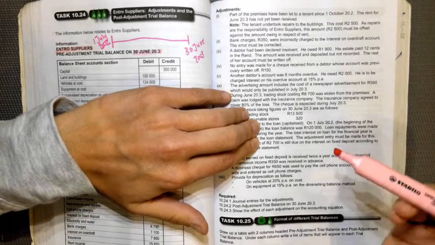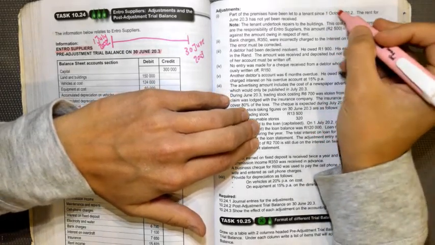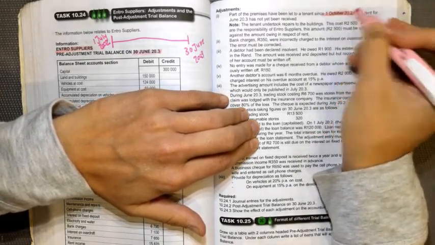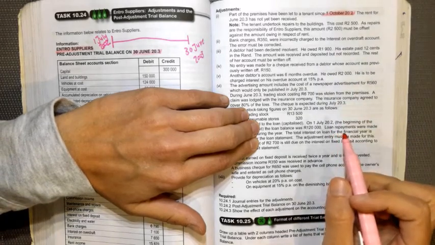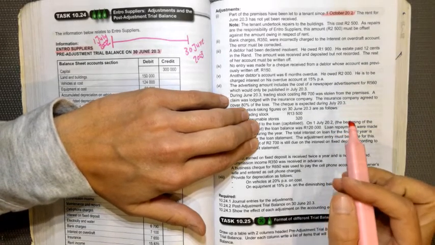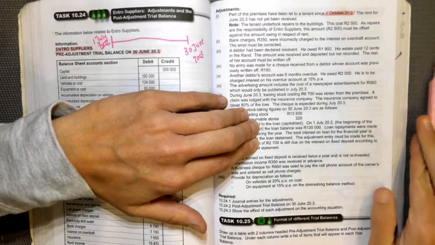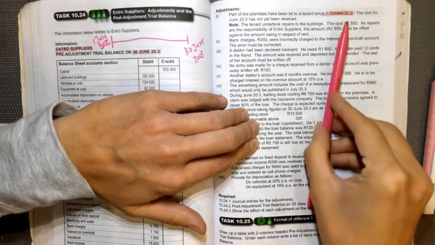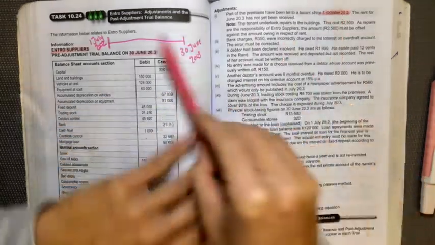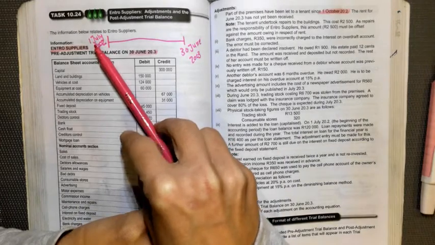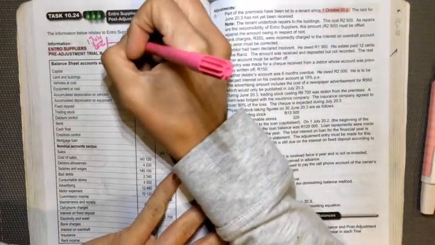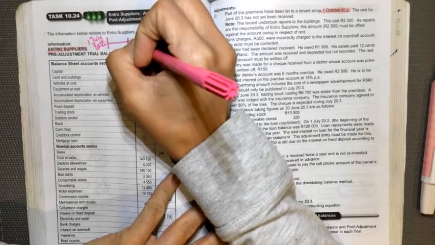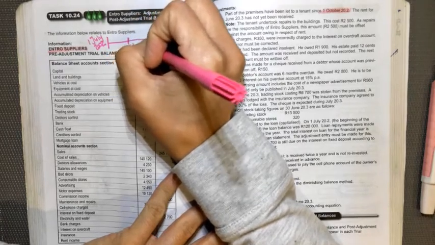So it says part of the premises have been let to a tenant since the 1st of October 2002. Okay, immediately you need to realize that we haven't let the building for the full financial year. Our year started in July. We only started renting the building in October 2002.